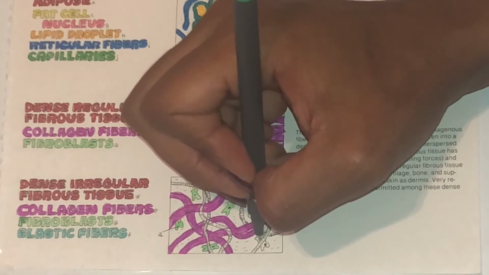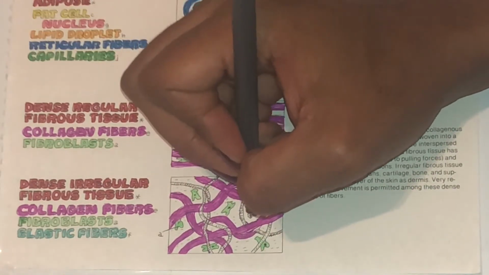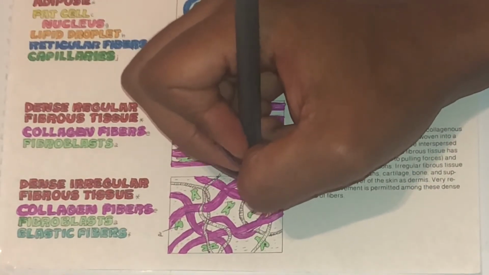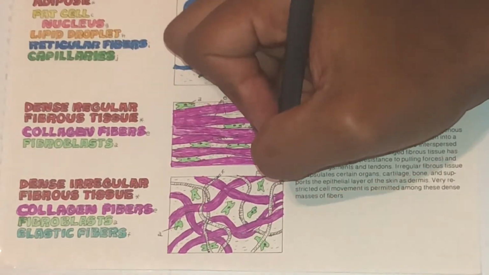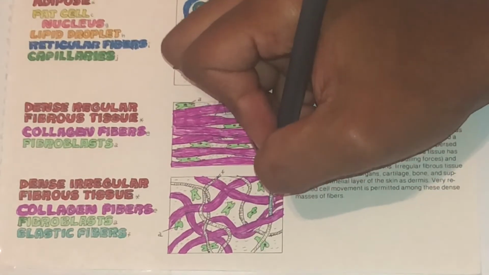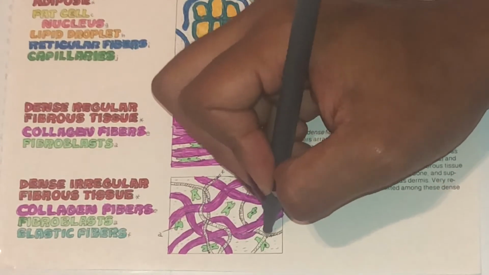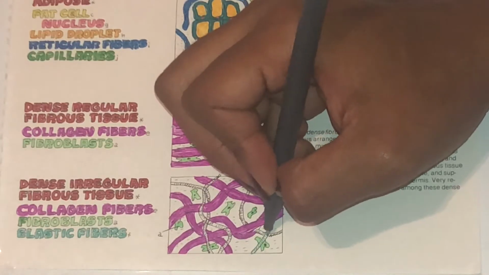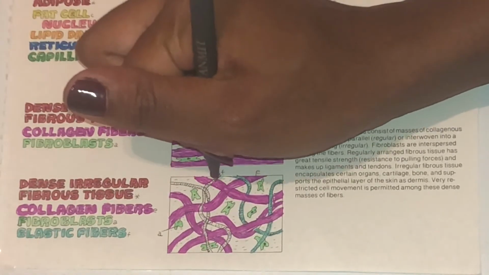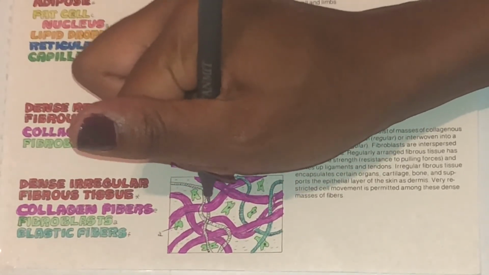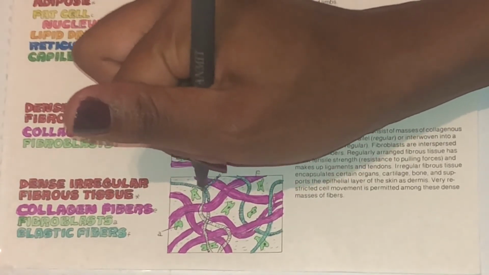Color in these elastic fibers. And these fibroblasts. Let's switch that up. Before I was coloring the fibroblast, and now I'm currently coloring in the elastic fibers. Of course, the fibers look more stringy. The fibroblasts have that particular shape to them.